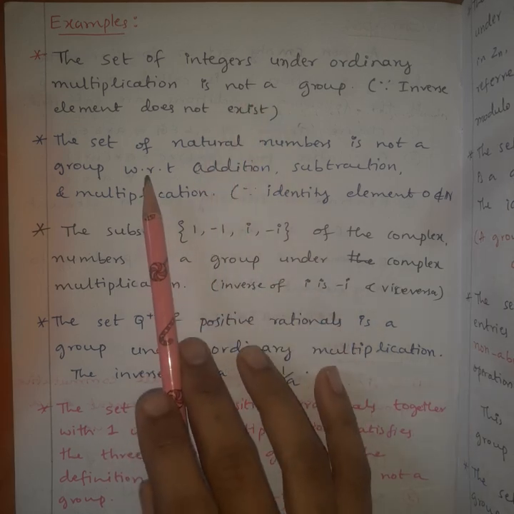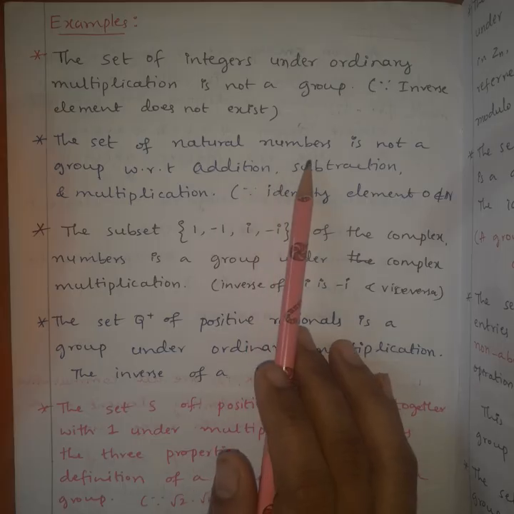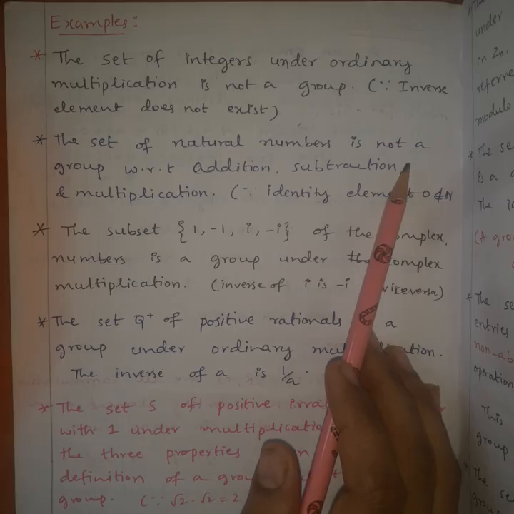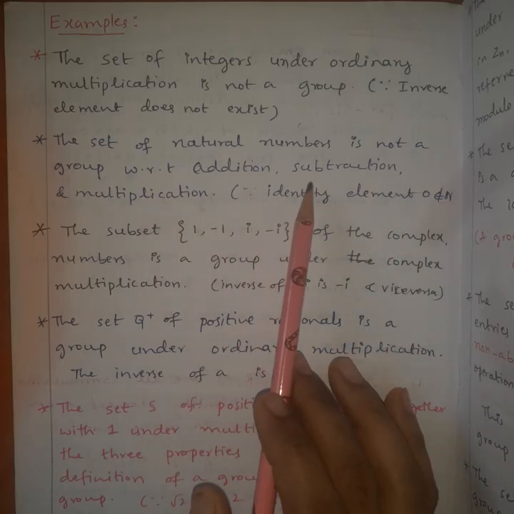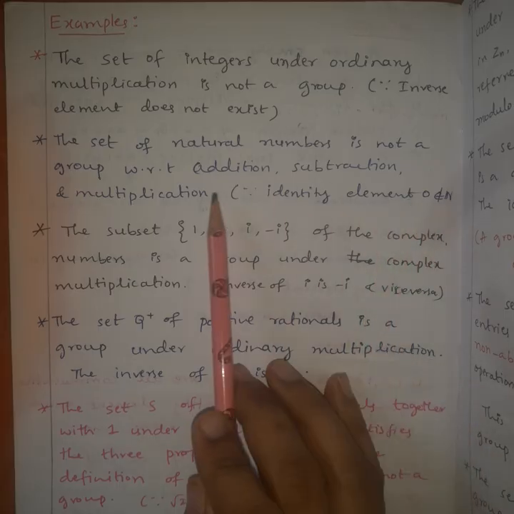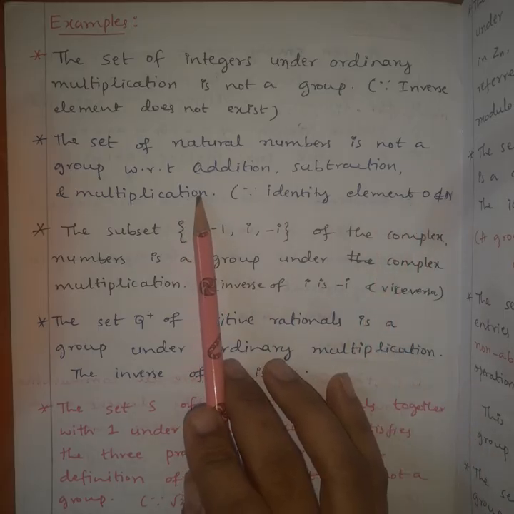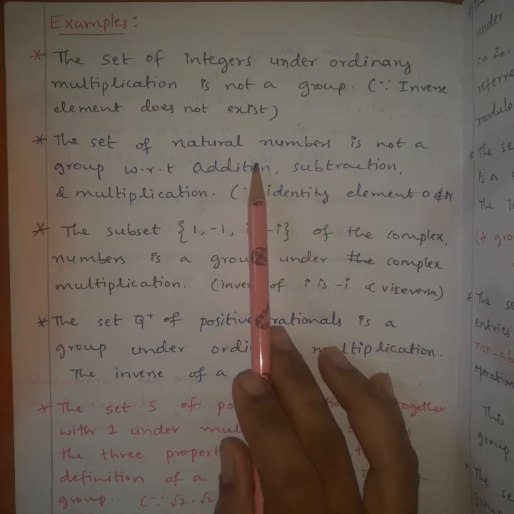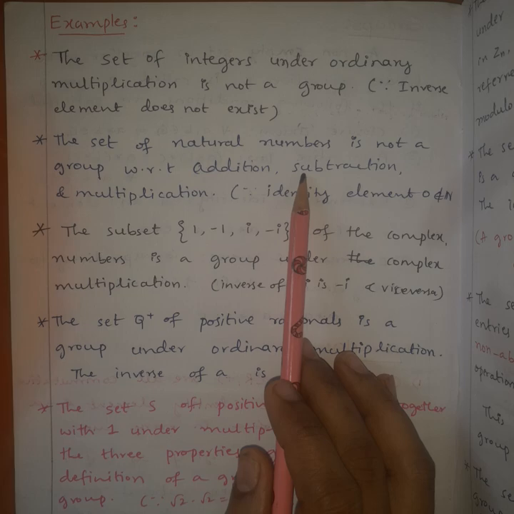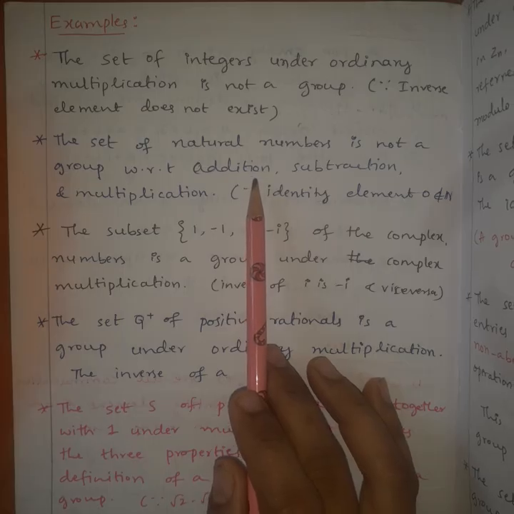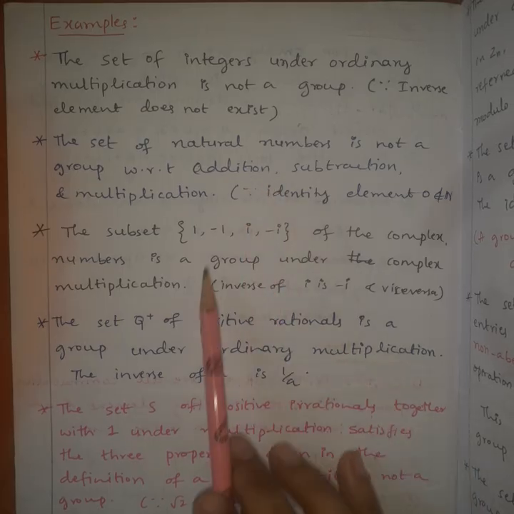Okay. Next, the set of natural numbers. The set of natural numbers starts from 1. It does not include 0. So it is not a group with respect to addition, as well as subtraction and multiplication, because the identity element 0 does not belong to N. Also for multiplication, the inverse element does not exist, and subtraction is not closed for the set of natural numbers. If we subtract any two numbers, for example 1 minus 2 is minus 1, which does not belong to N. So N is not closed under subtraction.